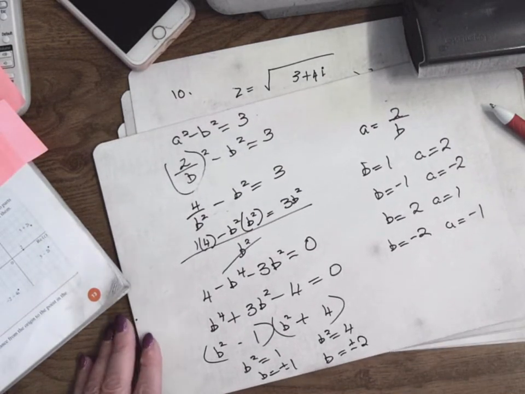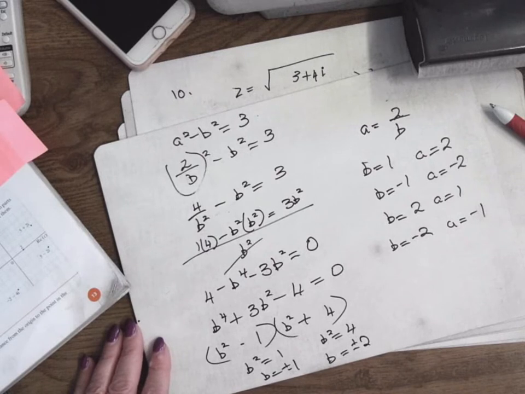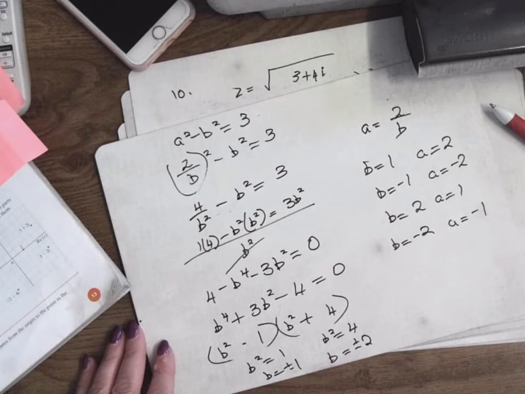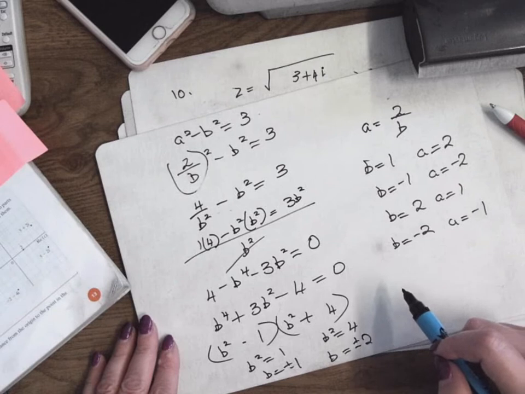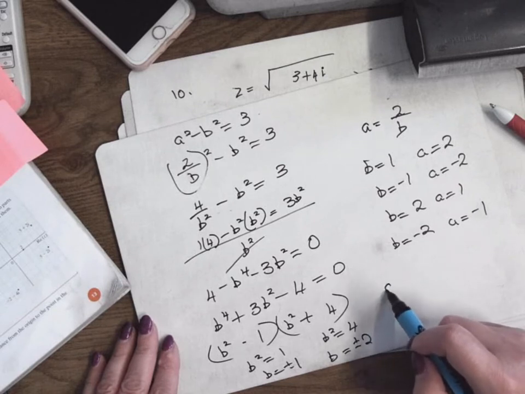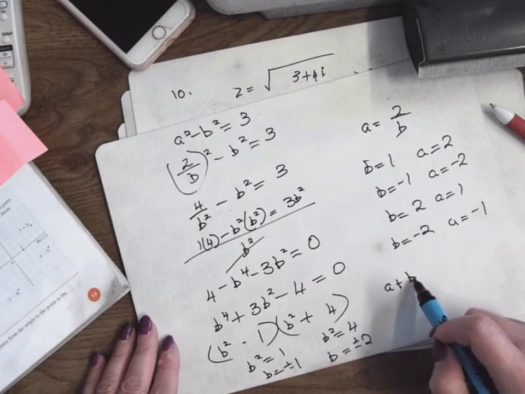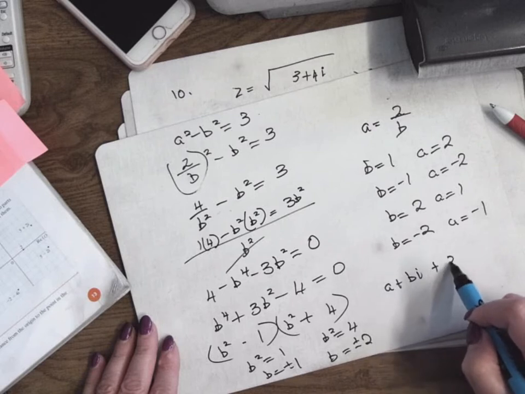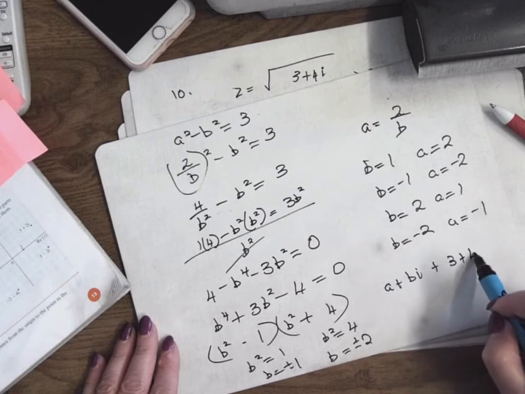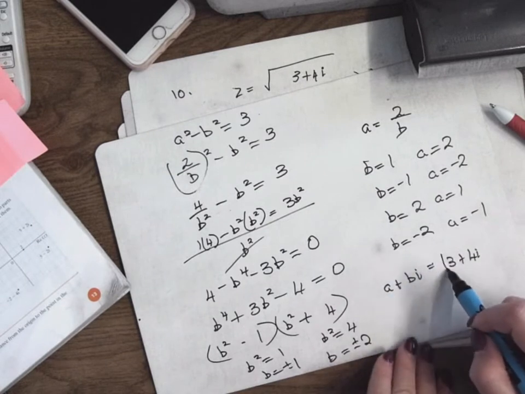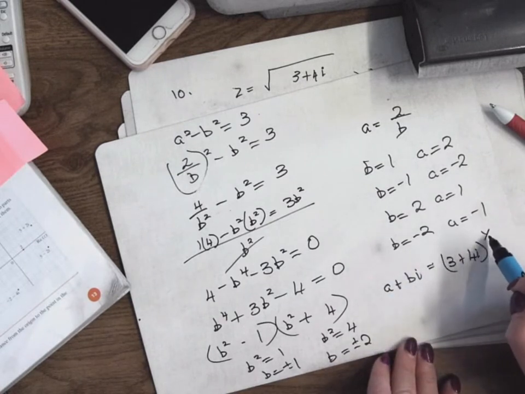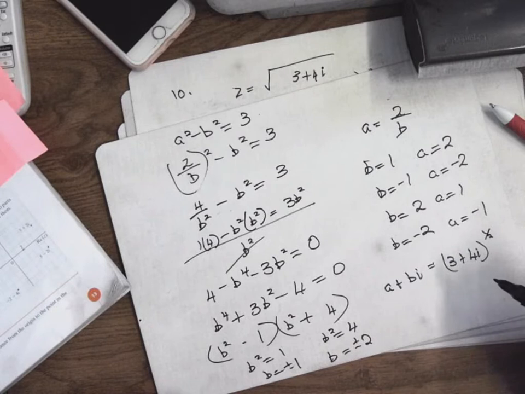Can you just change the square root sign to, like, 3 plus 4i, or whatever it is, to the power of a half? And then what are you going to do? And make it equal to the a plus bi as well. But then you'll get a plus bi equals 3 plus 4i all to the power of a half. Now what are you going to do? What should you do next?